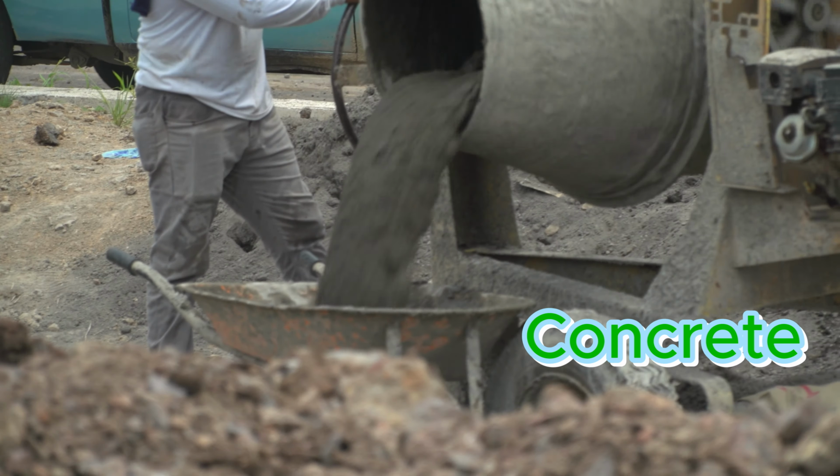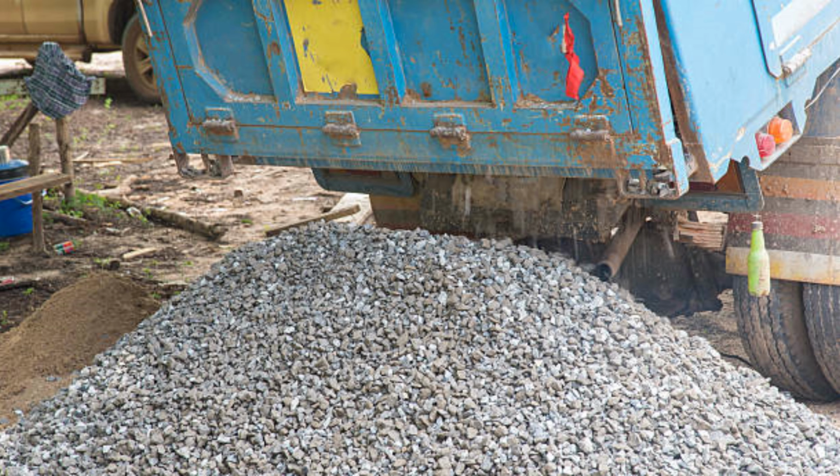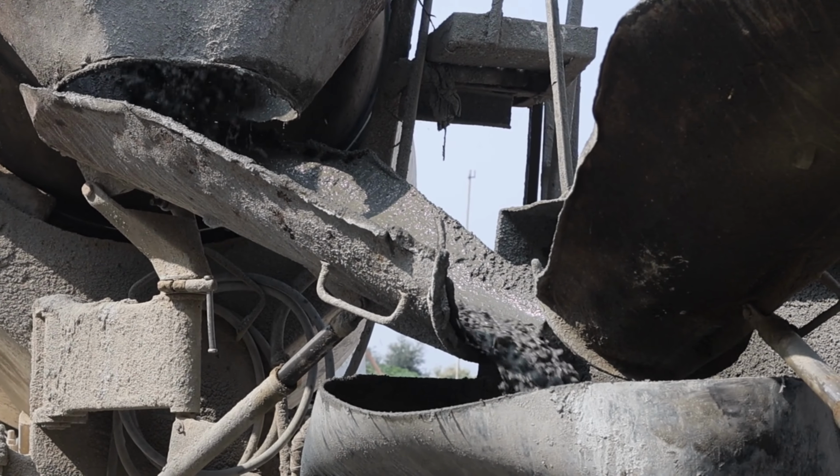Can you make concrete with just sand or just gravel? Maybe you have even googled it. Can I use sand instead of gravel? Is gravel really that necessary? What happens if I mix them wrongly?